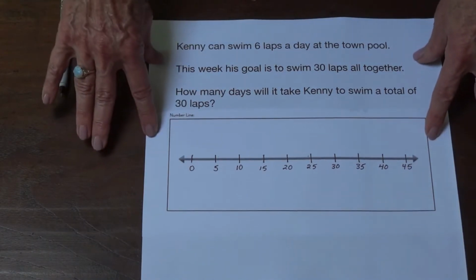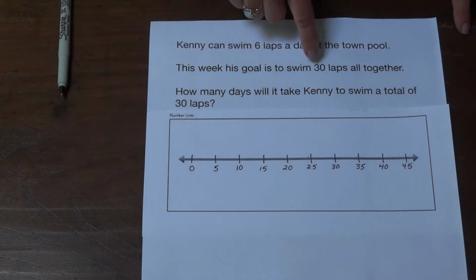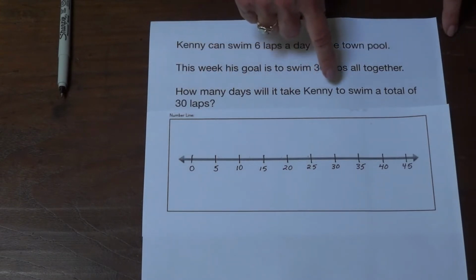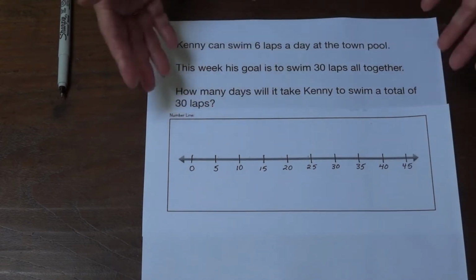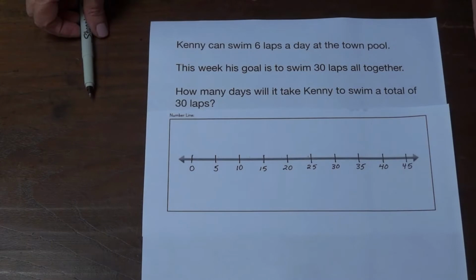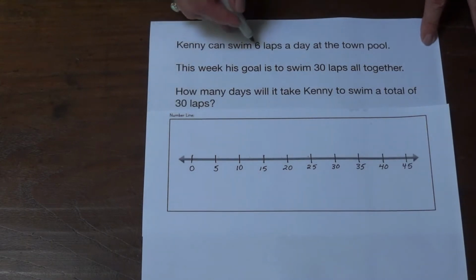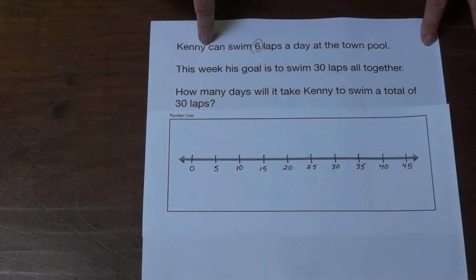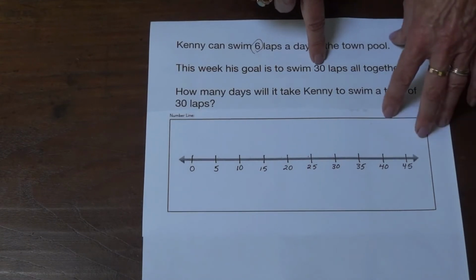Here's the problem. Kenny can swim 6 laps a day at his town pool. This week, his goal is to swim 30 laps altogether. How many days will it take Kenny to swim a total of 30 laps? Well, let's see if we can make some sense out of this story problem. What we know is that Kenny can swim 6 laps a day. So that means every day he's going to swim 6 laps. We also know that his goal this week is to swim 30 laps in all.